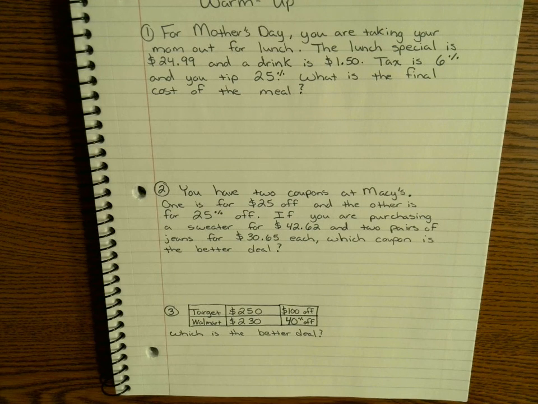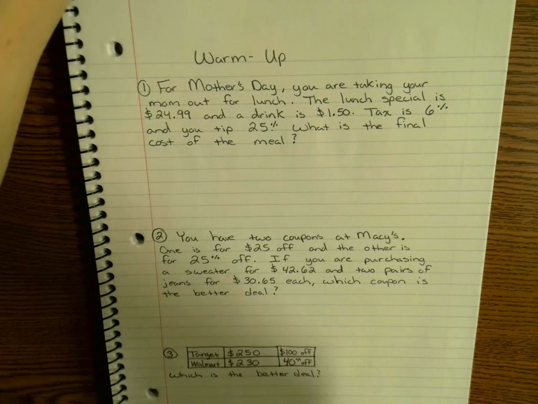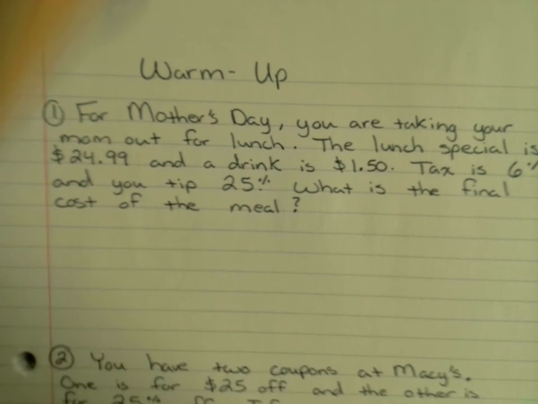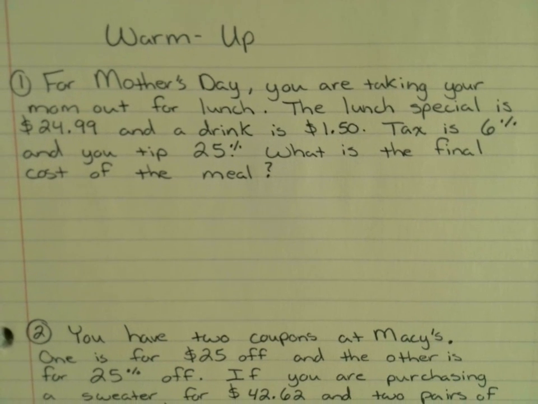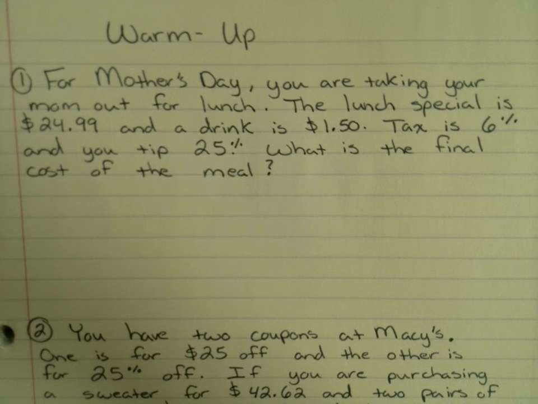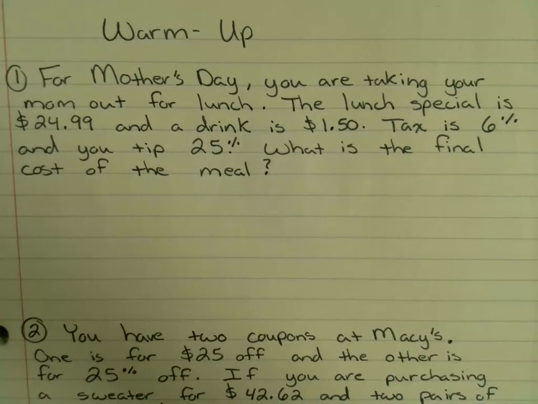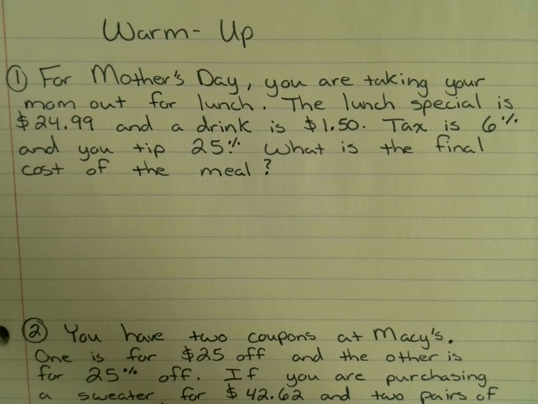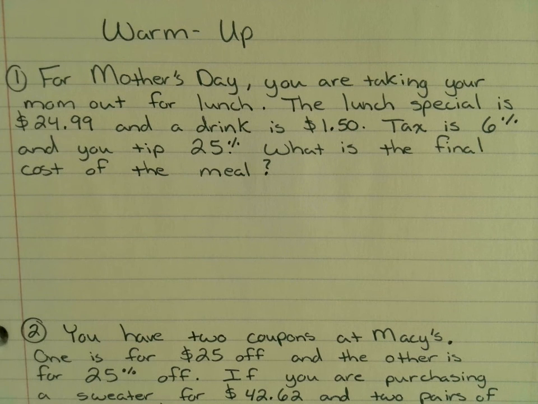Okay, let's go ahead and go over the warm-up. For Mother's Day, you are taking your mom out for lunch. The lunch special is $24.99, and a drink is $1.50. Tax is 6%, and you have a 25% tip. We want to know what is the final cost of the meal.